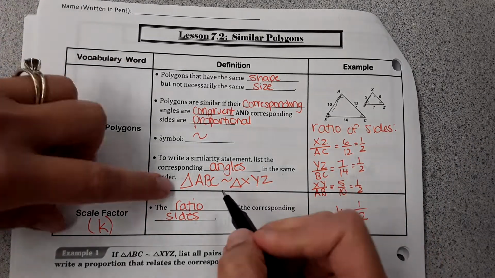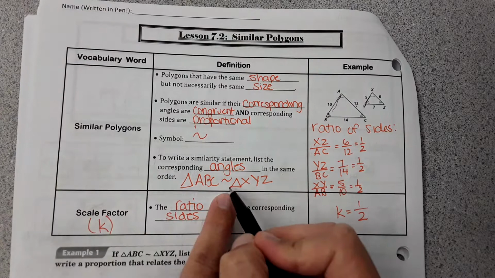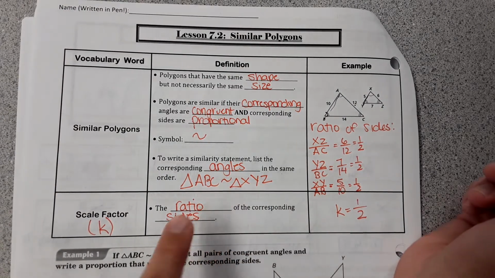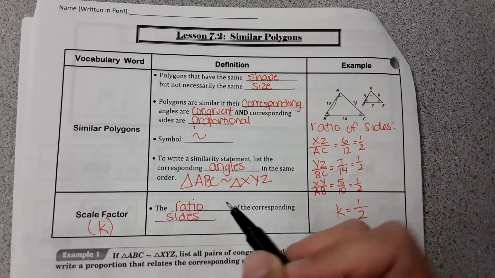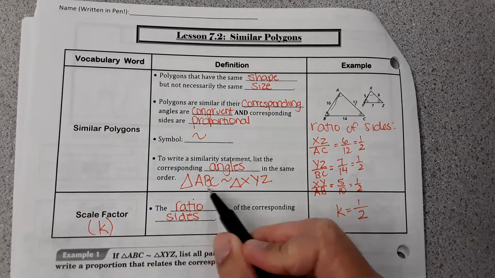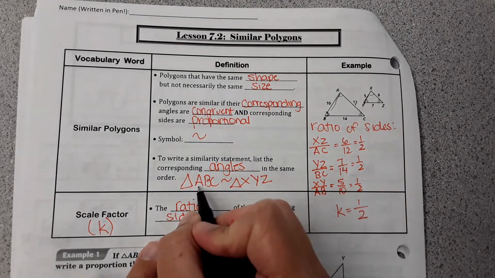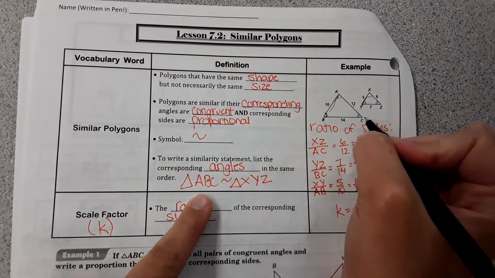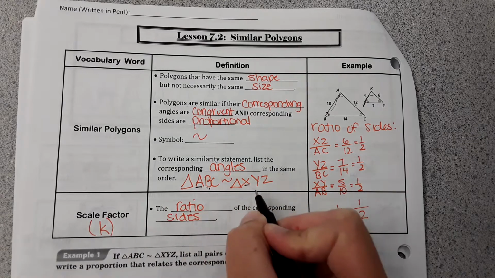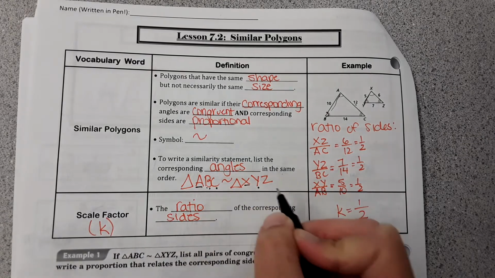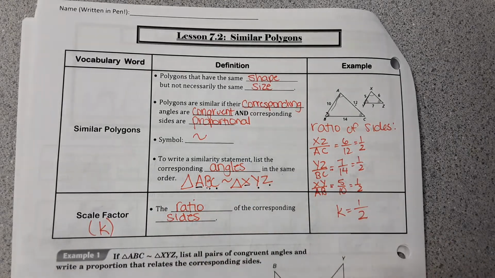To write a similarity statement, it looks like this. This symbol means similar to. Triangle ABC is similar to XYZ. Just like when you write a congruent statement, everything has to correspond. So if you write it in this order, angle A has to be the same as X, angle B has to be the same as angle Y, and angle C has to be the same as Z.